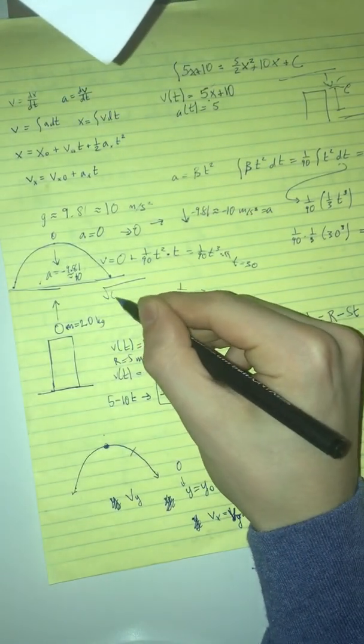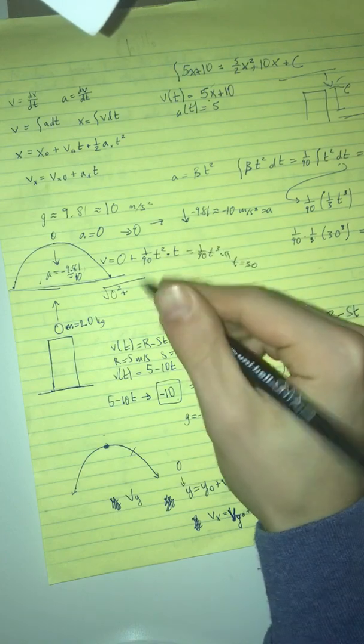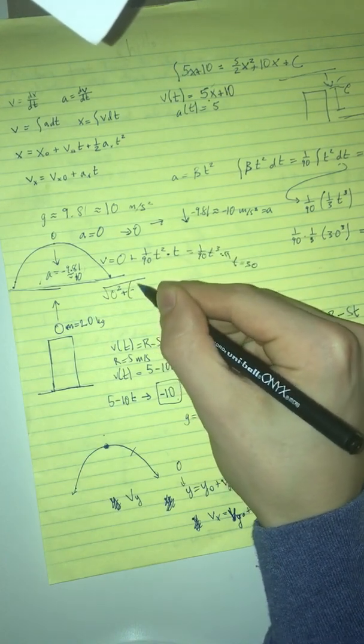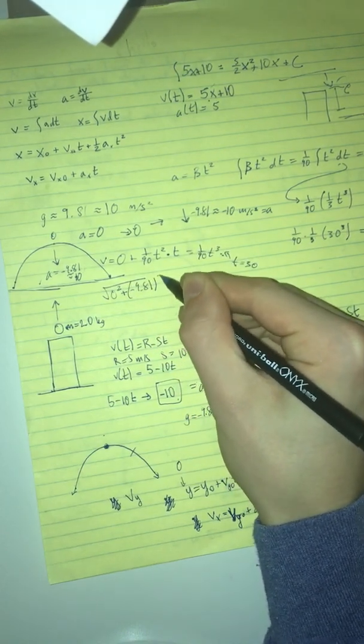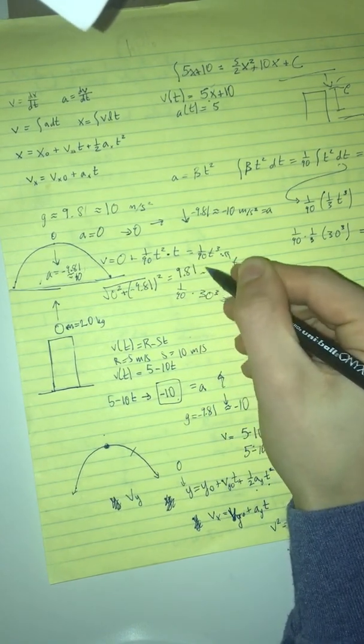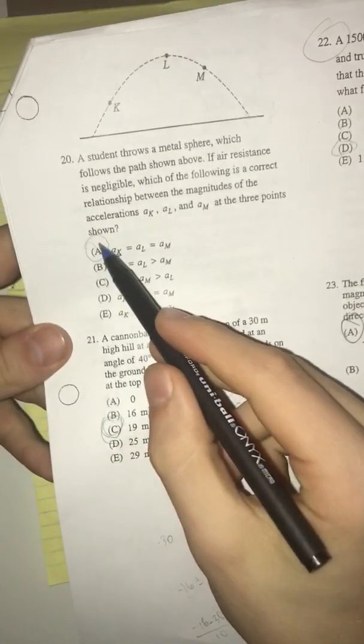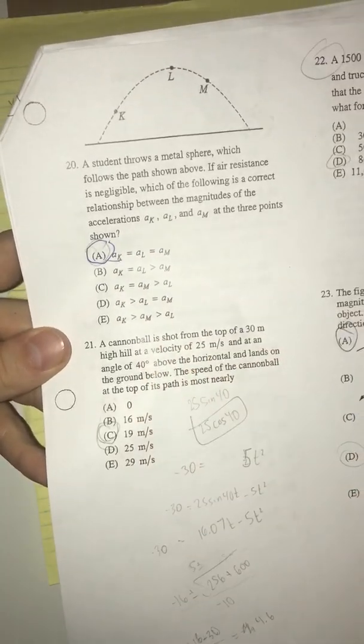So if we take the square root of x acceleration squared plus y acceleration squared, we're just going to get the magnitude of 9.81, which we approximate to 10. And again, it's the same for all the points. So A is going to be our correct answer choice.